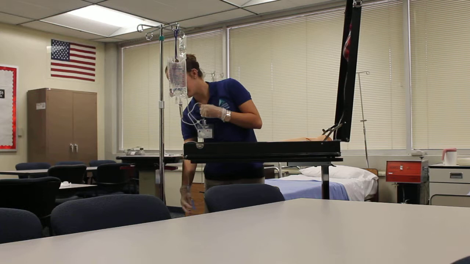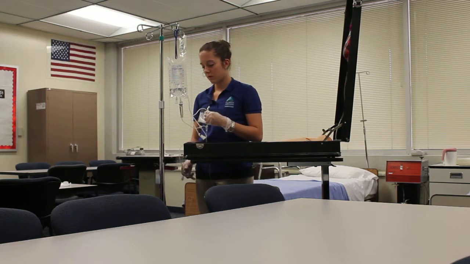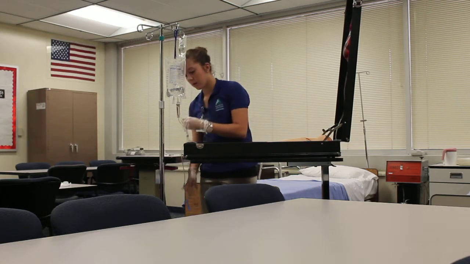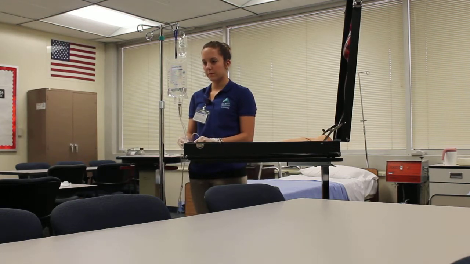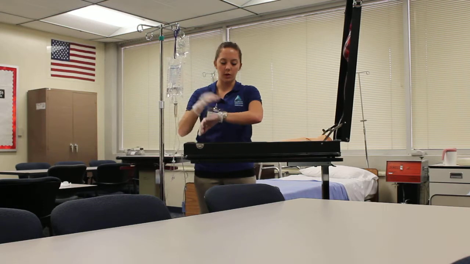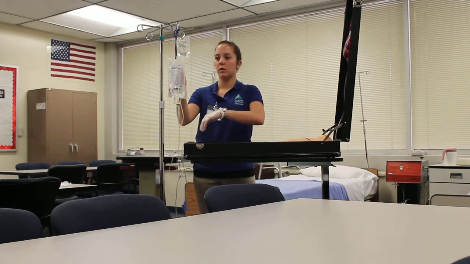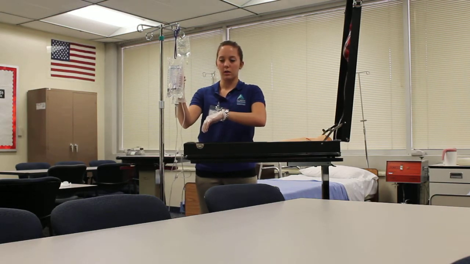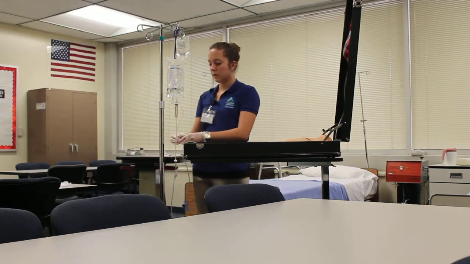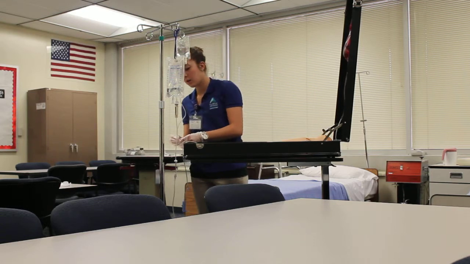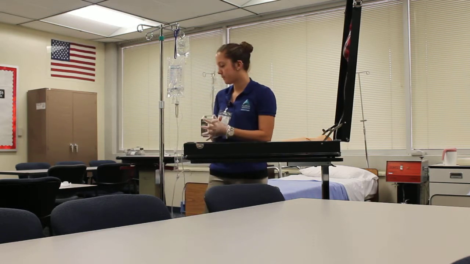I'm going to clamp my primary and unclamp my piggyback. I'm going to establish the flow rate, which I prior calculated to be 17 drops per minute. I'm going to use my watch. Once I've done that, I'm going to make sure it's unclamped fully. Clamp the primary. I'm going to let the medication run at this point.